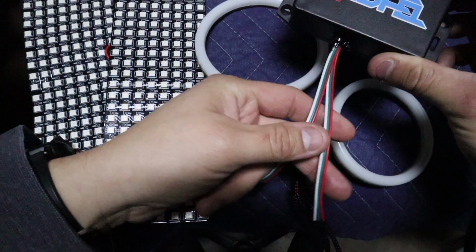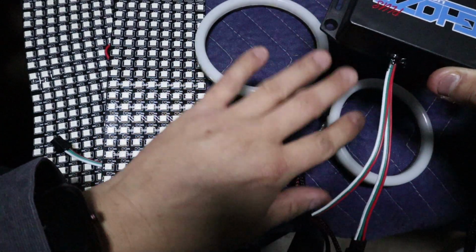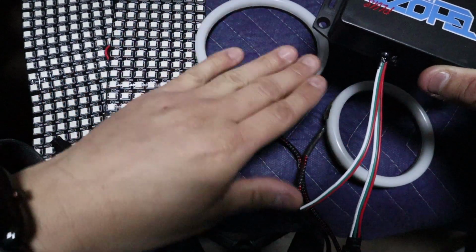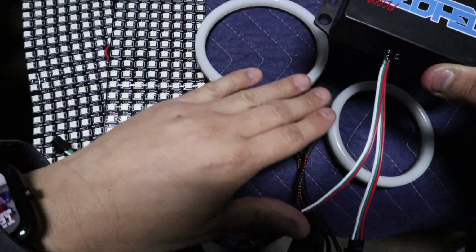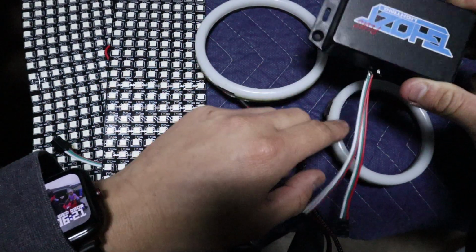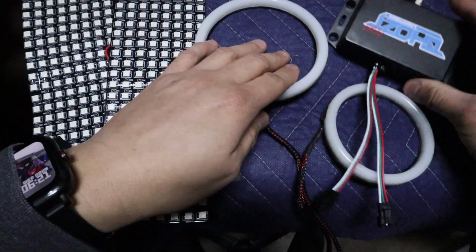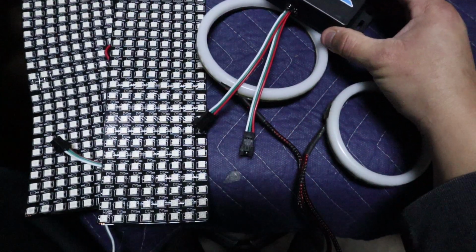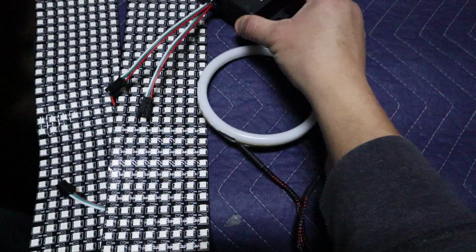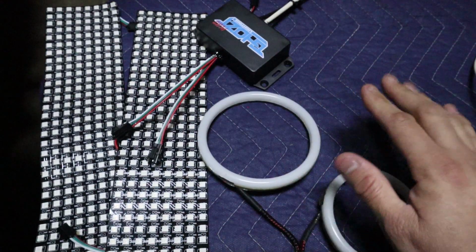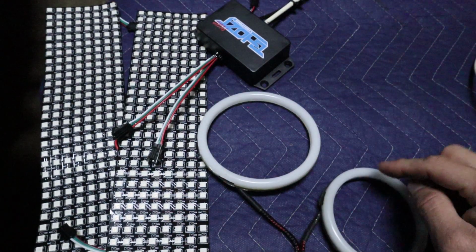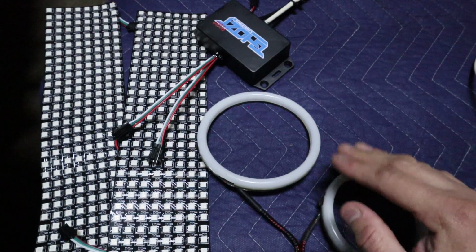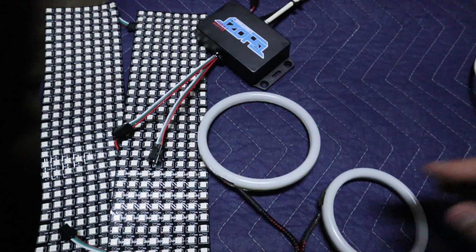Even though they have 2 terminals, if you wanted each individual LED to do something completely different, an opposite of the other one, you got to buy 3 of these. Have one connected to this one, another one connected to this one up here, and another one connected to this one. That's the only way to have each individual LED do something completely different from the other LED strip or halo.